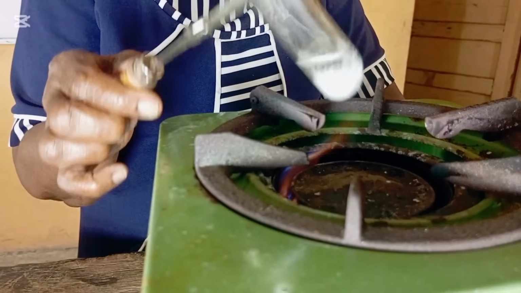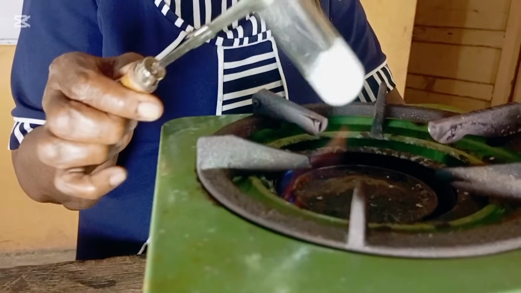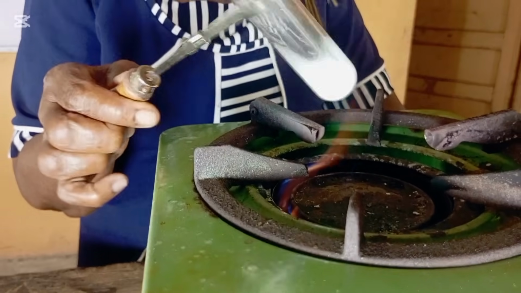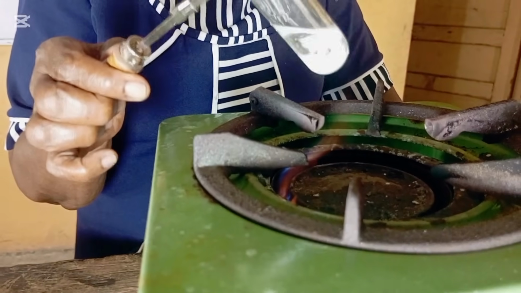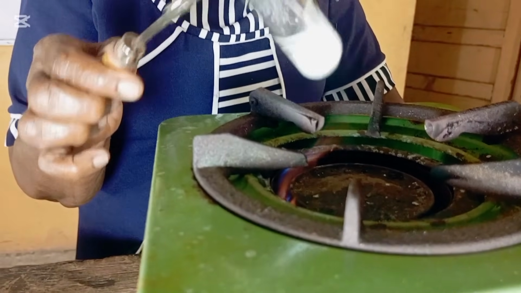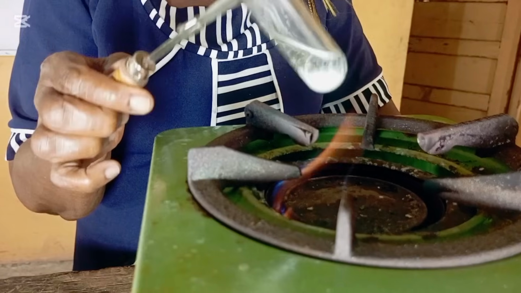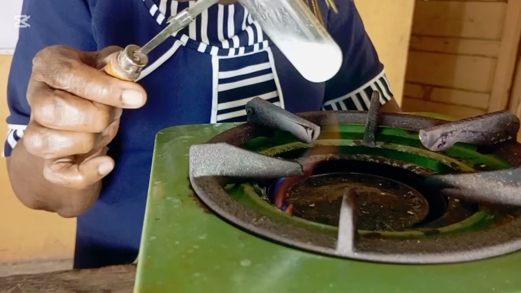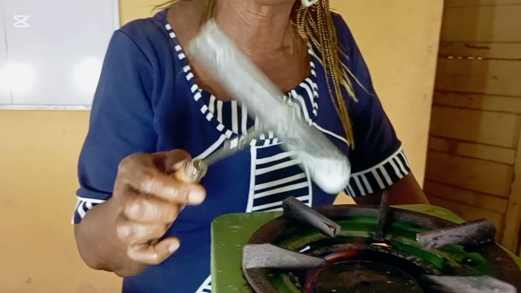And when you allow it to cool, it will reappear. What am I trying to say? Since we are suspecting lead here, which is lead 2 ion, the HCl added, a chemical reaction must have taken place. So this white PPT is no other PPT but lead 2 chloride.